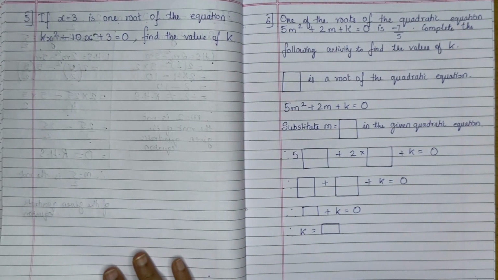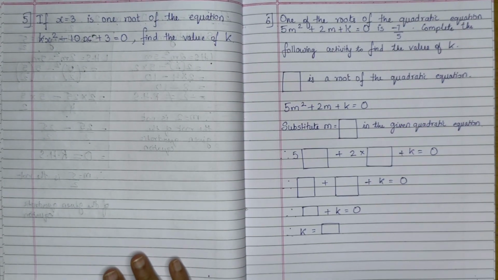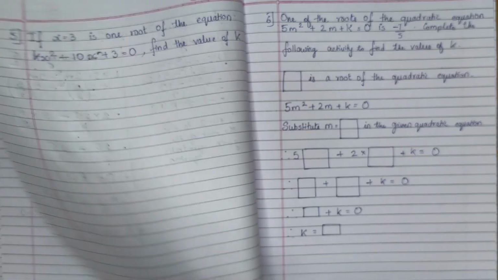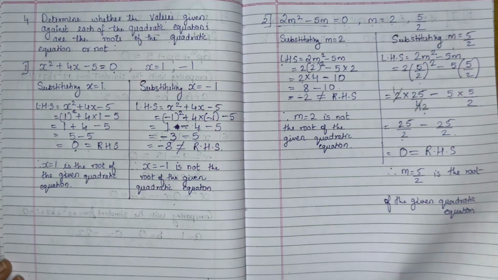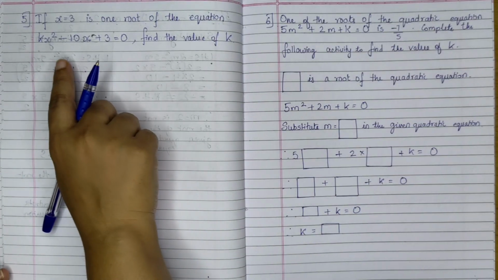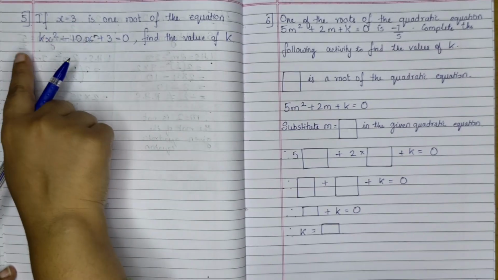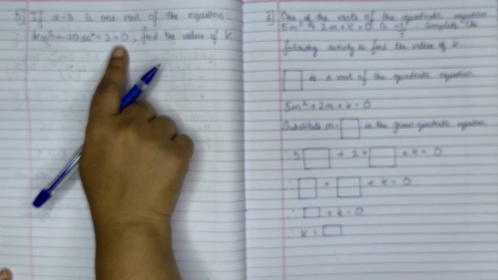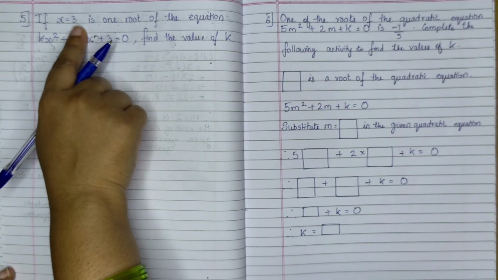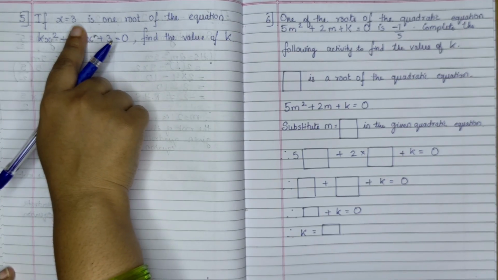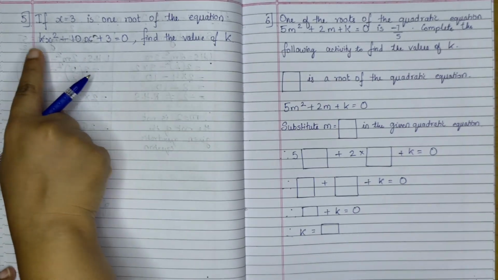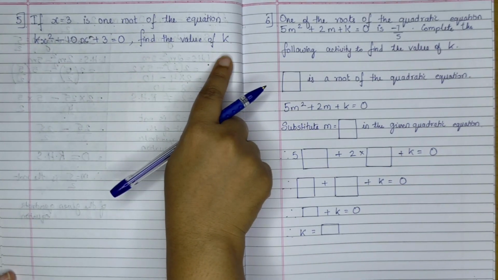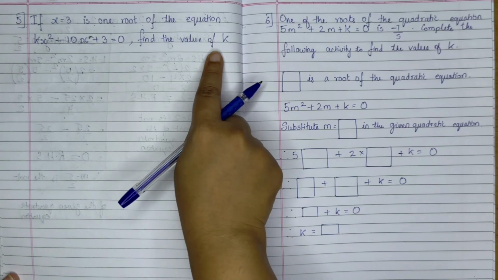Now see the fifth one. If x is equal to 3 is one of the root of the equation. That means like in the earlier sum where we took m is equal to 2, that was the root of the equation. But here instead of x we have to take 3. So in the same equation we will take the value of x as 3, and then using 3 in the equation we will find out the value of k. Understood? This is an important sum.